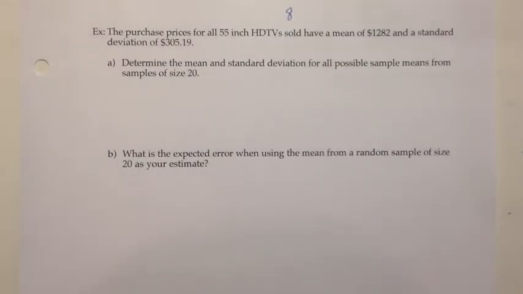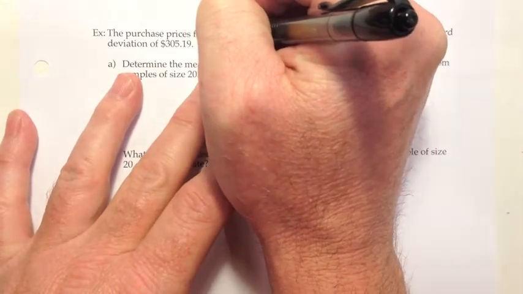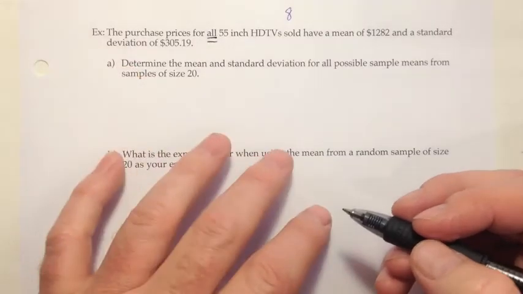Section 7.3. Alright, let's go ahead and look at an example. The purchase prices of all 55-inch HD TVs sold have a mean of $1,282 and a standard deviation of $305.19. So let's go ahead and label these numbers. Notice this says it's the purchase price for all 55-inch HD TVs.